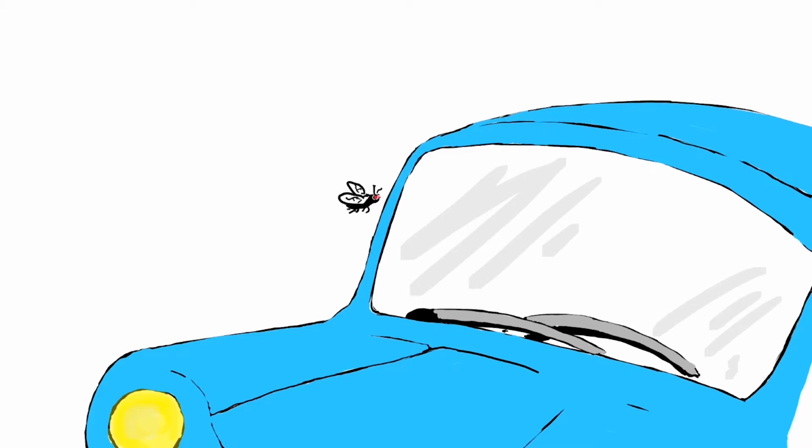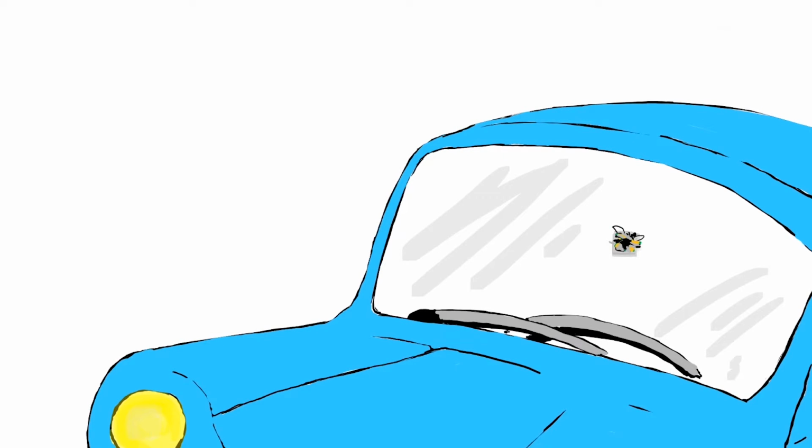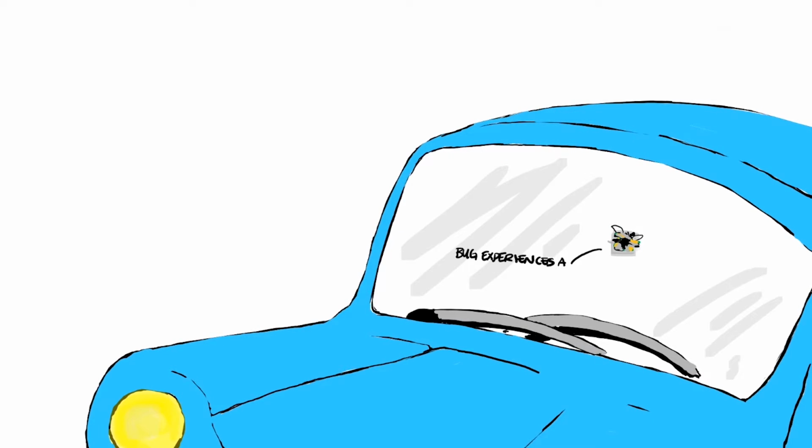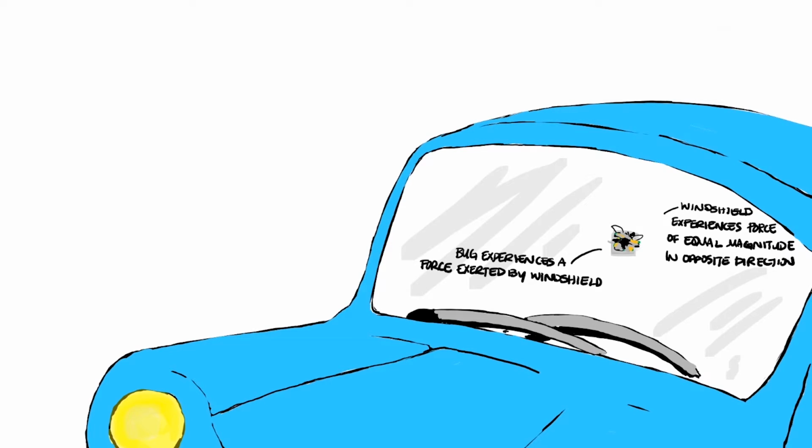Now, don't be fooled by the deceiving simplicity of this law. It is a fundamental principle that's really responsible for everything that we do. Let's consider a bug crashing into the windshield of a moving car. We know that the bug experiences a force exerted by the windshield when it collides with the windshield. According to Newton's third law, that means the windshield experiences a force of equal magnitude exerted by the bug in the opposite direction. That means as the windshield pushes the bug leftward, the bug pushes the windshield rightward.